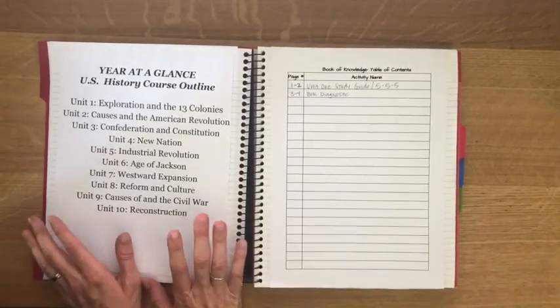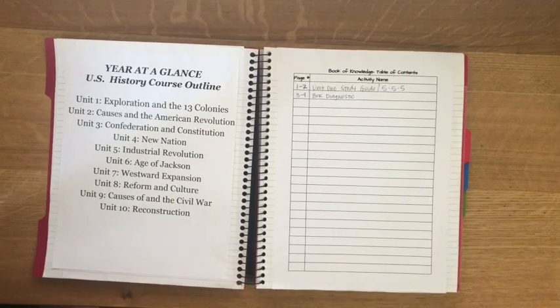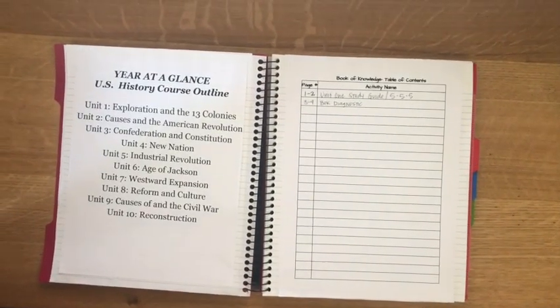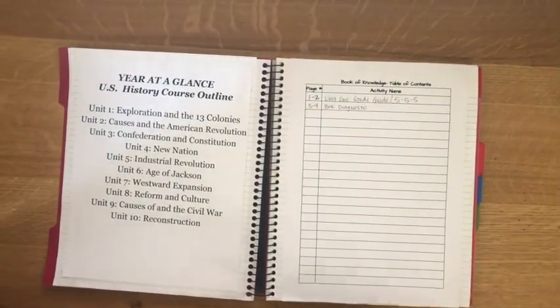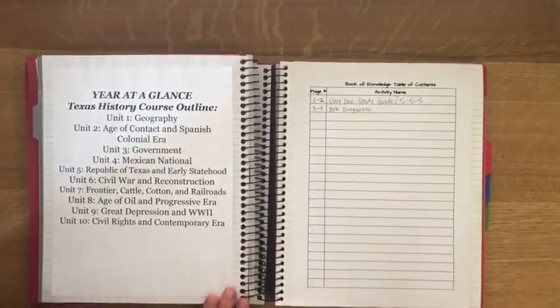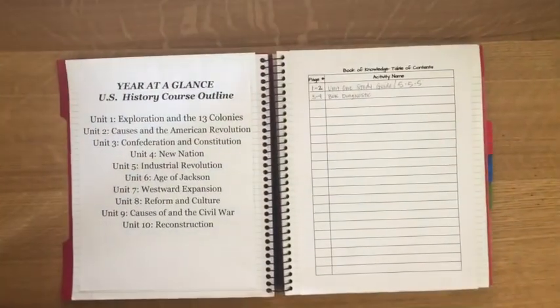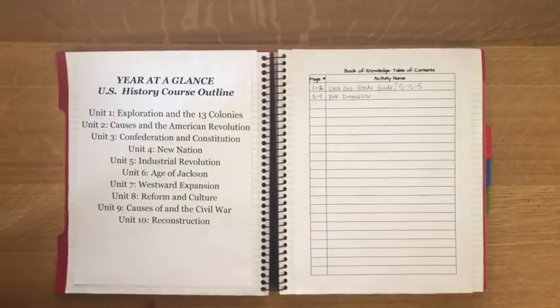Flip the page, and on the left we have our year at a glance. Again, 8th graders, this is really only these 10 units. We're not going over Texas history. For my 7th graders, you're in Texas history. We'll get to U.S. history next year. This is what yours should look like. From here on out, the books are relatively identical.